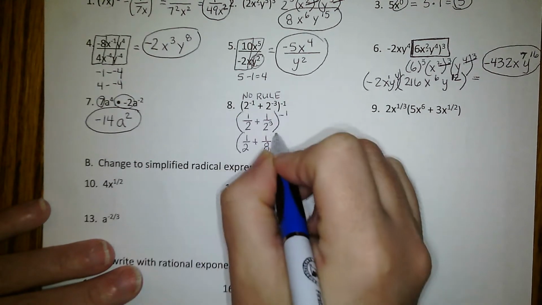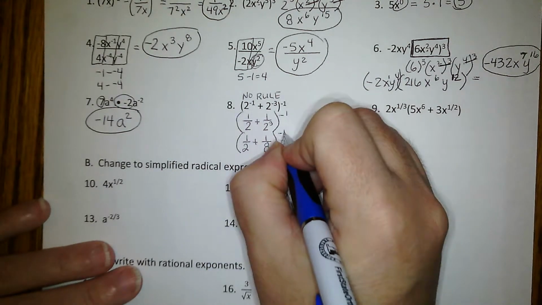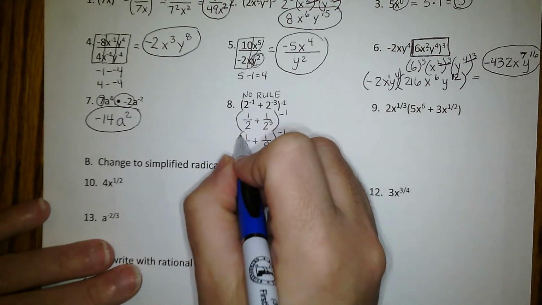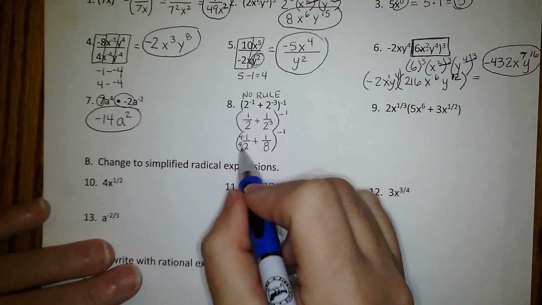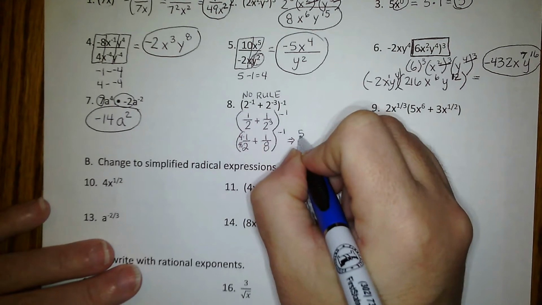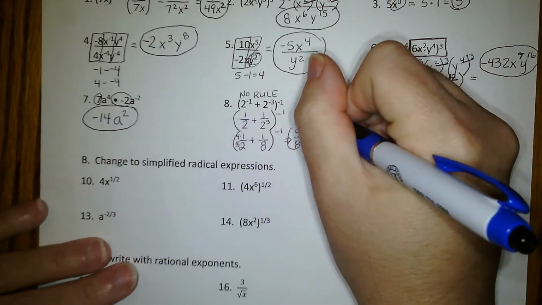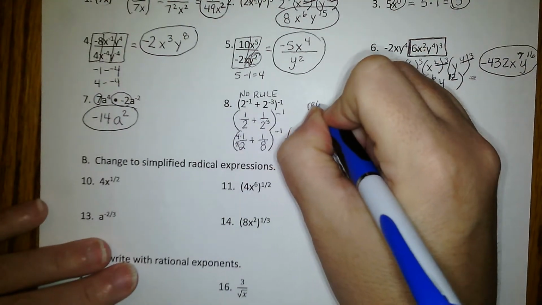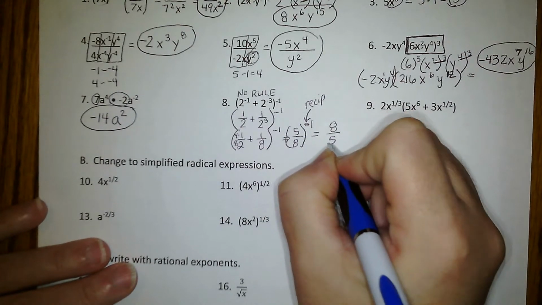Remember, we talked about this, how you have to have a common denominator here when you're adding. So I'm going to multiply top and bottom by 4 to get my common denominator. And this is 4/8 plus 1/8. That's going to give me 5/8, all raised to the -1. And remember that this negative on the outside of a fraction indicates reciprocal. So my final answer is 8/5.